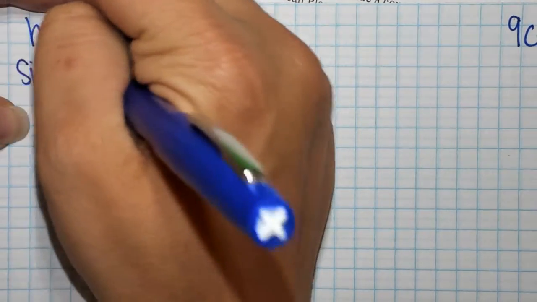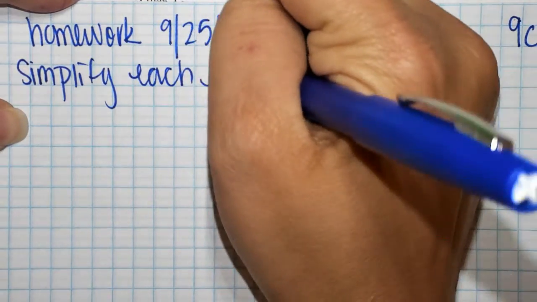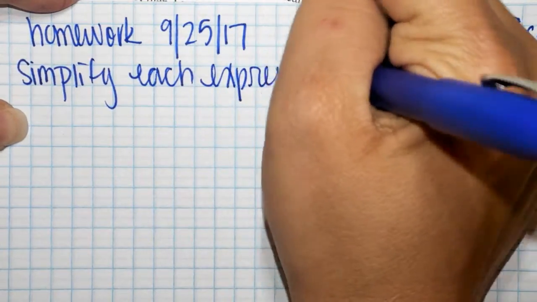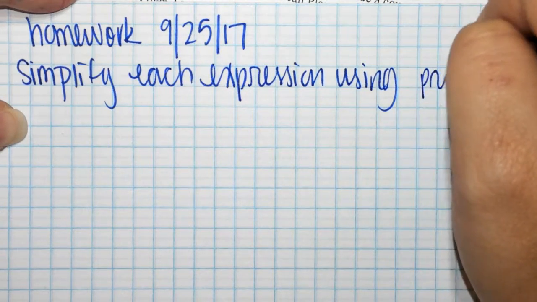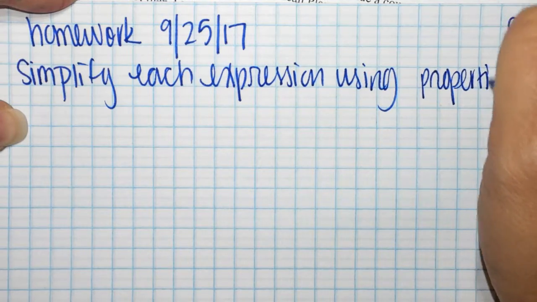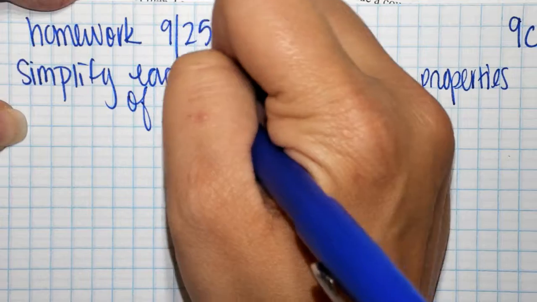Alright, simplify each expression using properties of exponents.